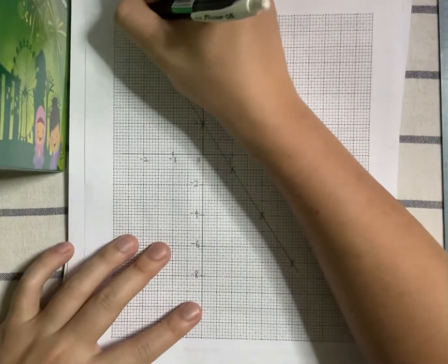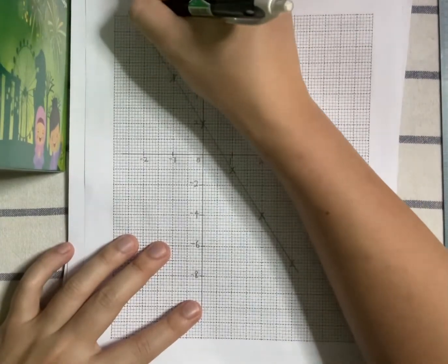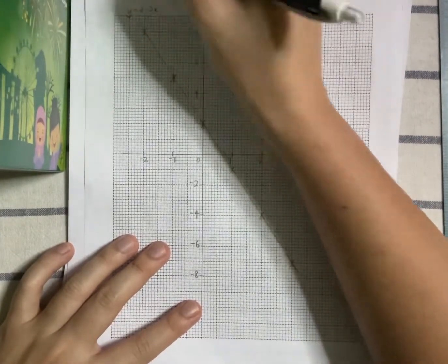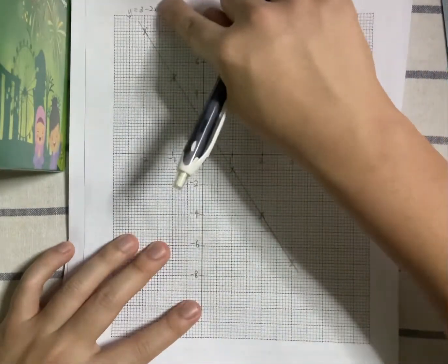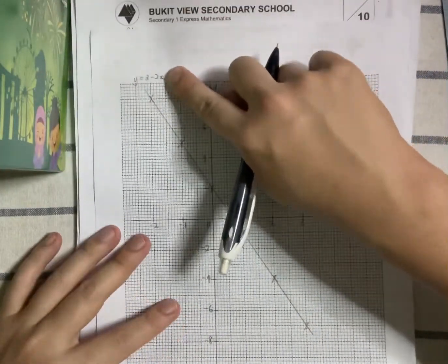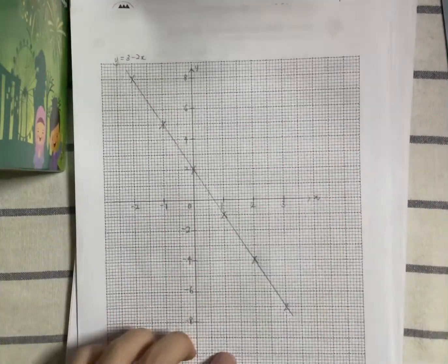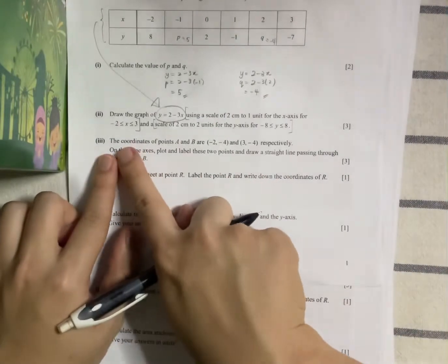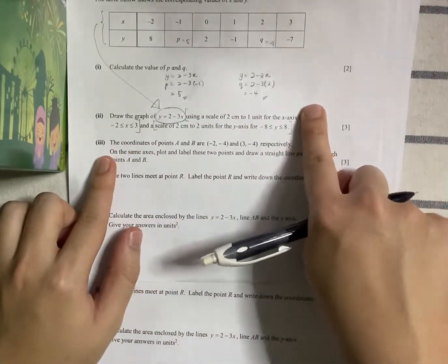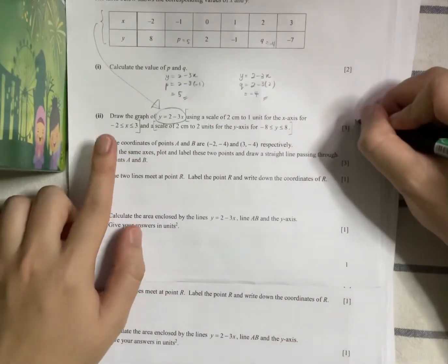And last but not least, labeling the graph. Y equals to 3 minus 2x. This over here is the name of this oblique graph. Oblique meaning a slanting graph. Okay, next one, number 3. So next, the graph is ready. Now, how do we know that the graph is good?